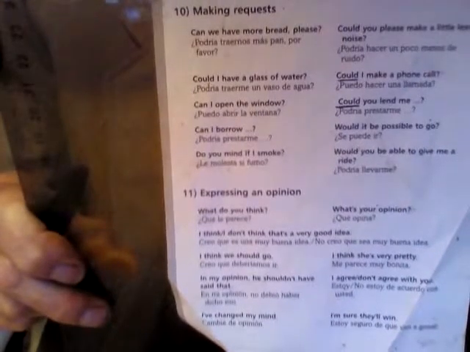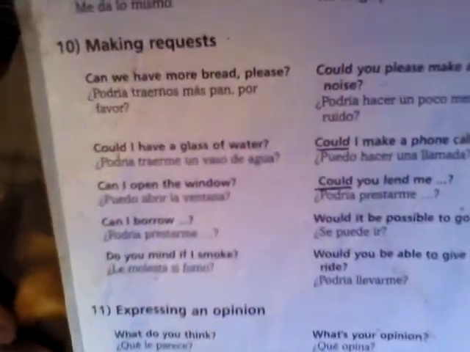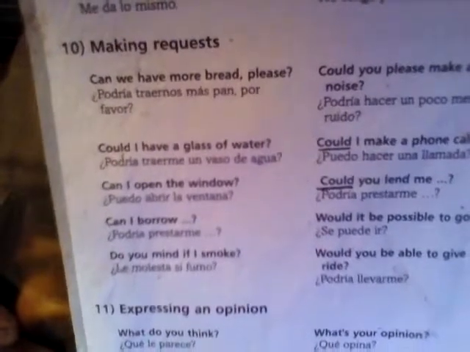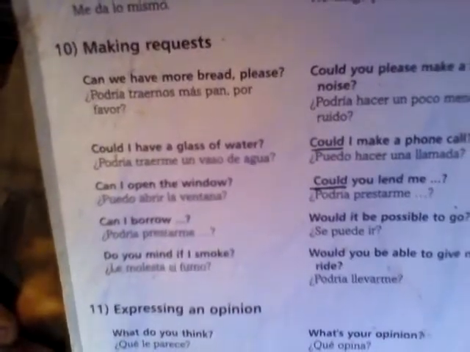Okay, when you go to making requests: can we have more bread, please? Podría traernos más pan, por favor.